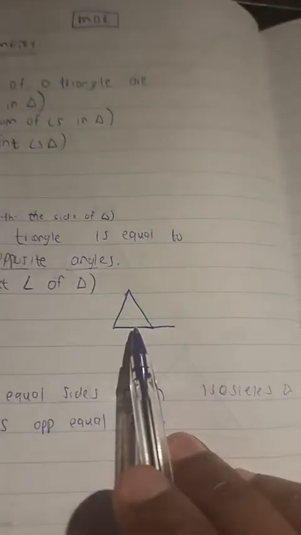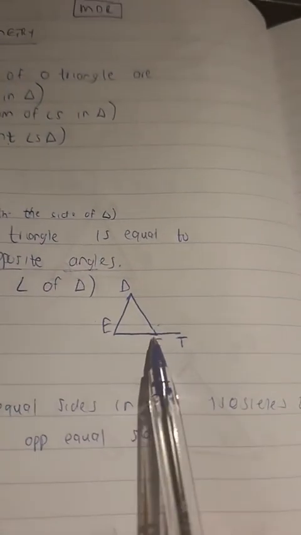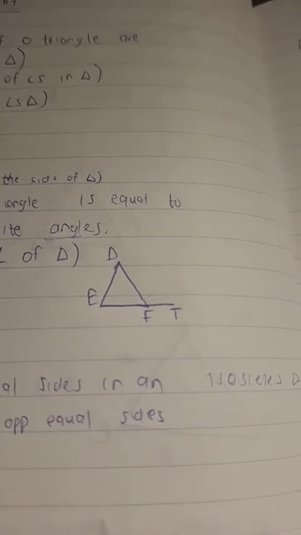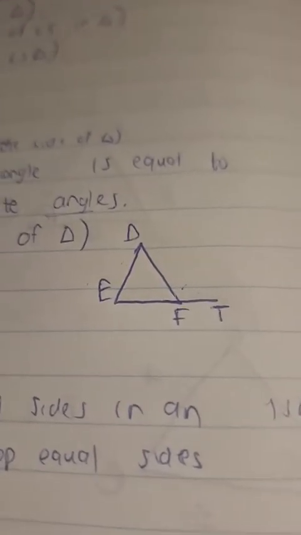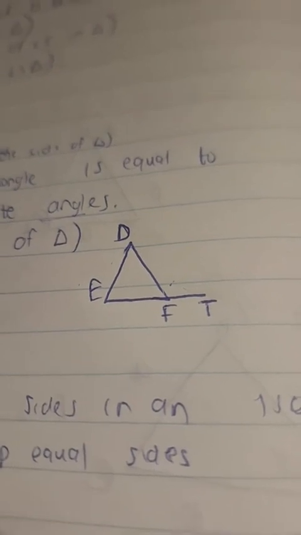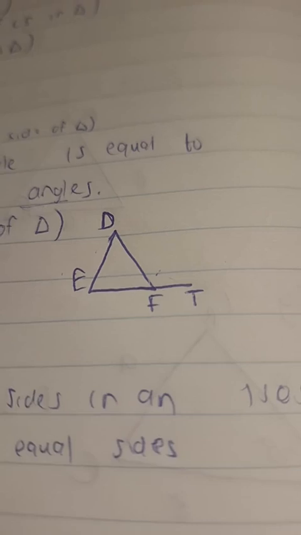I just want to draw a different diagram so that I can see if you guys get it here. Let's say that's DEF, and let's just say that is T. Right? So if you look at this diagram, which angle is the exterior angle here? The exterior angle is angle which one? Can someone tell me? Is there an exterior angle? Let's start there first. Is there an exterior angle in this diagram, and what is that exterior angle called?